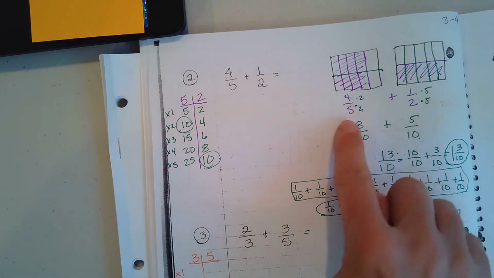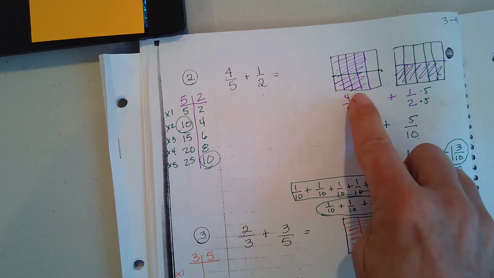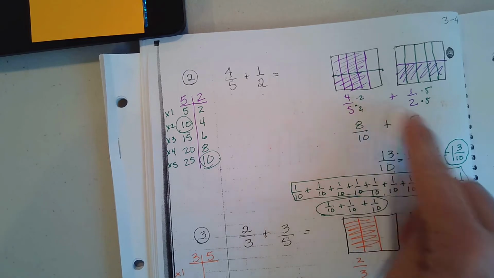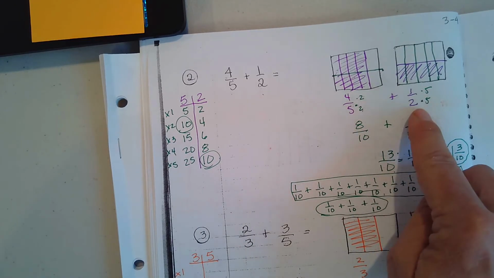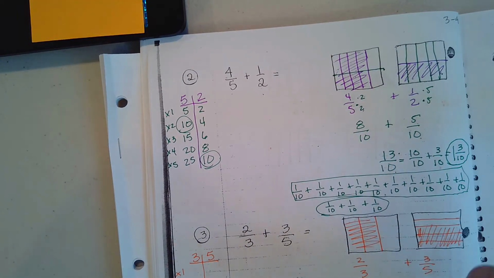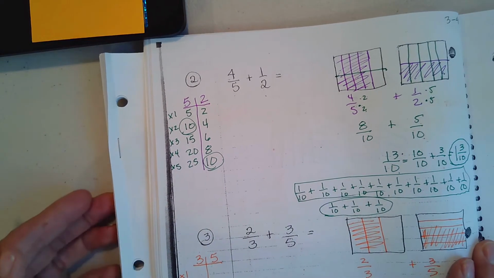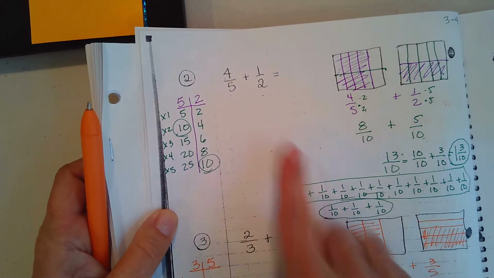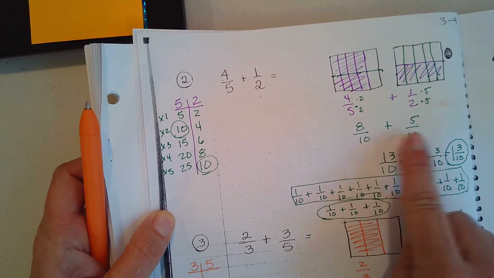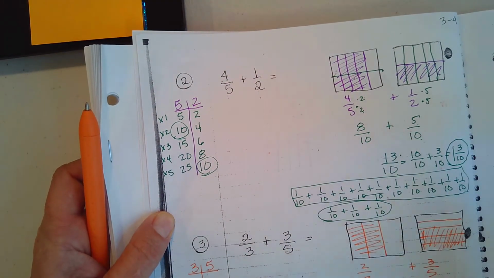Because remember, these 8 tenths is the same as 4/5, and 5 tenths is the same as 1/2. So you're creating equivalent fractions so that you can actually add these units, because you cannot add these units unless they share the same denominator.